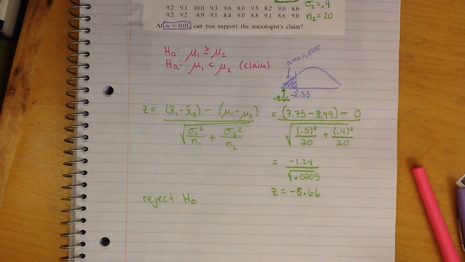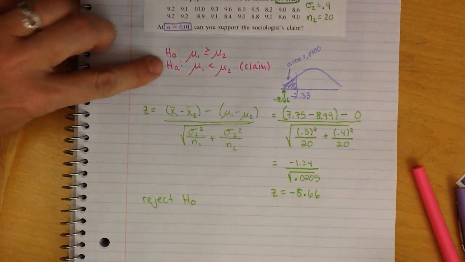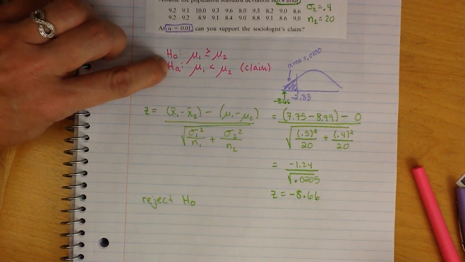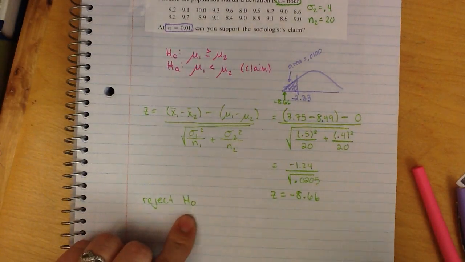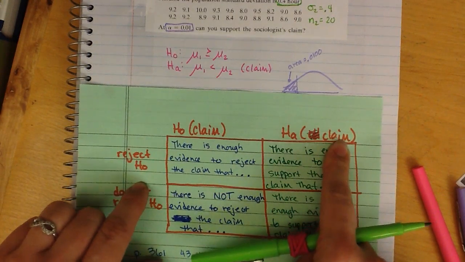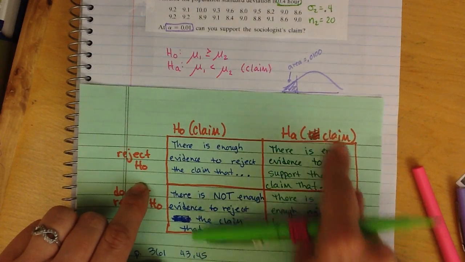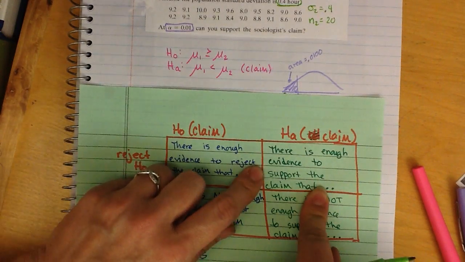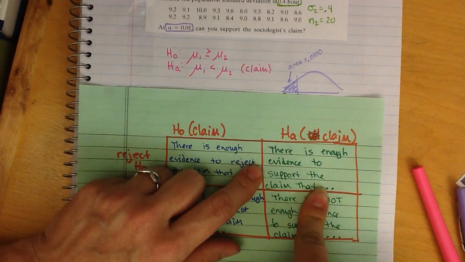Now, back to our table. H sub A was our claim, and we're rejecting H sub 0. So we would want to use this statement. There is enough evidence to support the claim that blank.